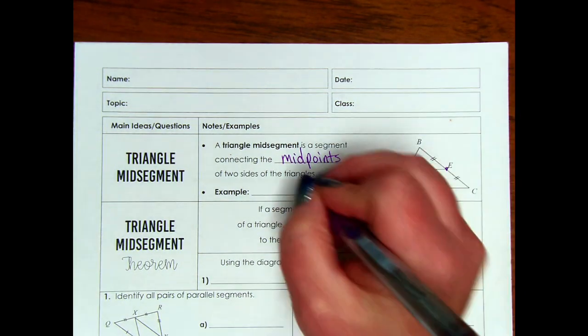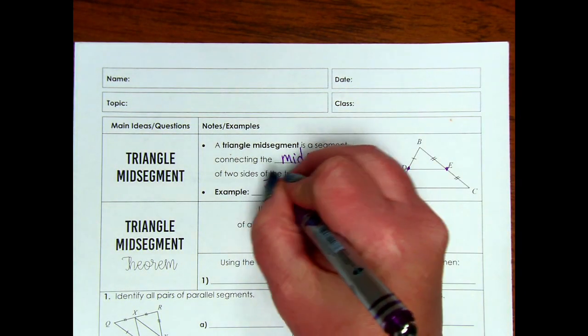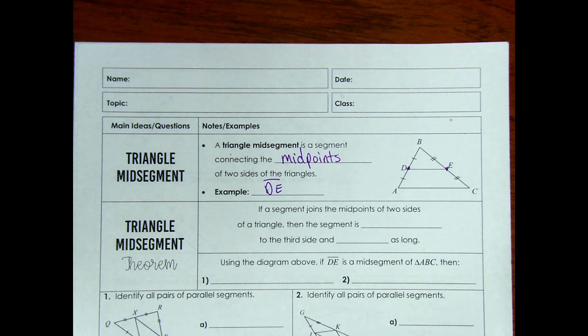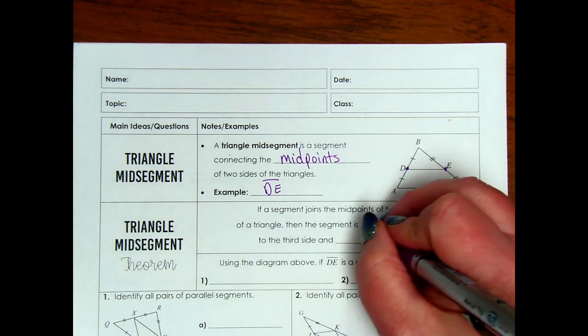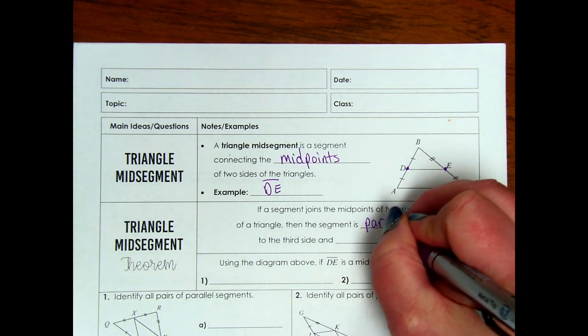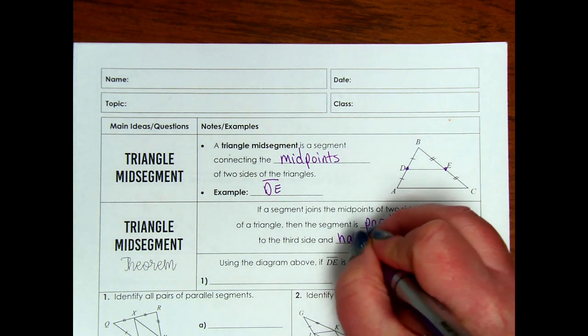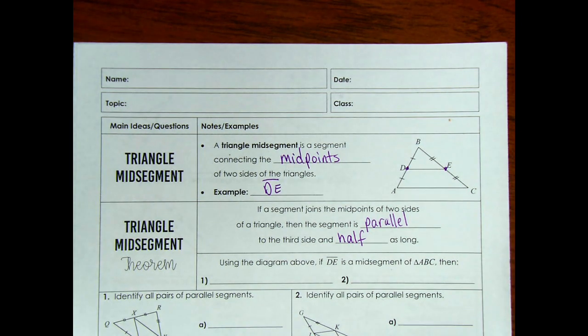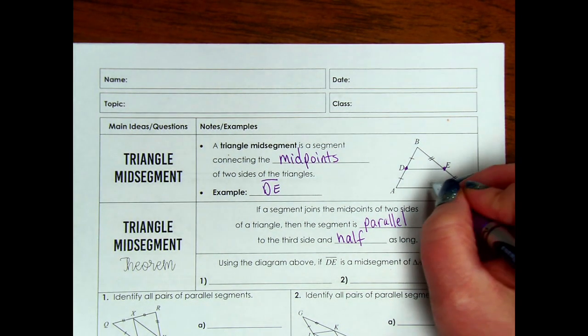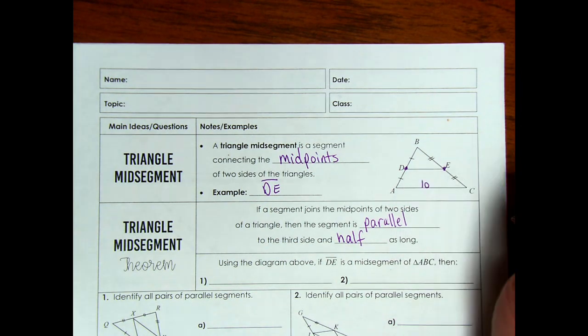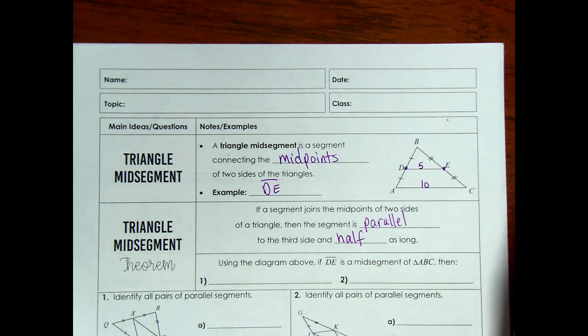So in this example, segment DE is a midsegment. Mathematically, a triangle midsegment gives us special relationships. If a segment joins the midpoints of two sides of a triangle, then the segment is parallel to the third side and half as long. So what that means is if AC up here is 10, then DC would be 5 because it's half.